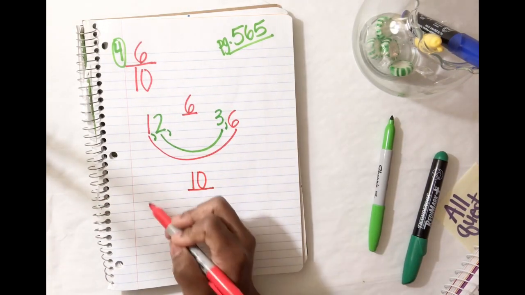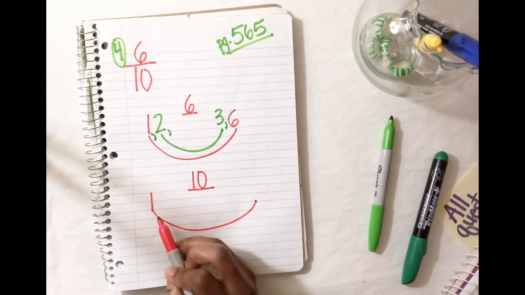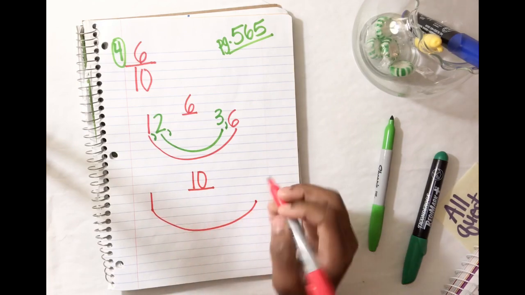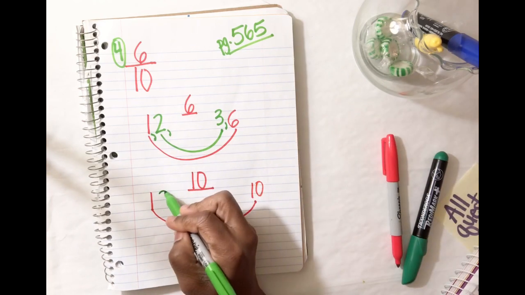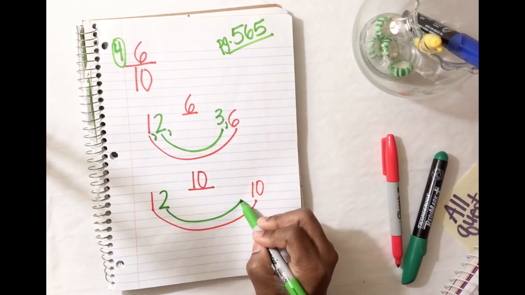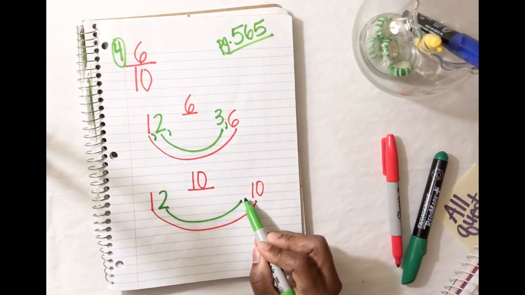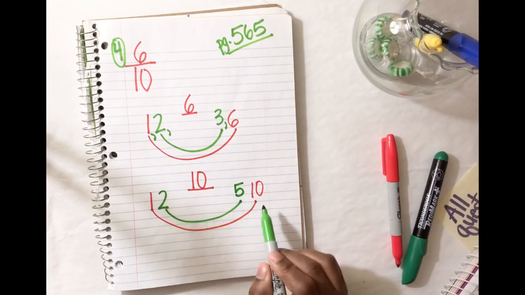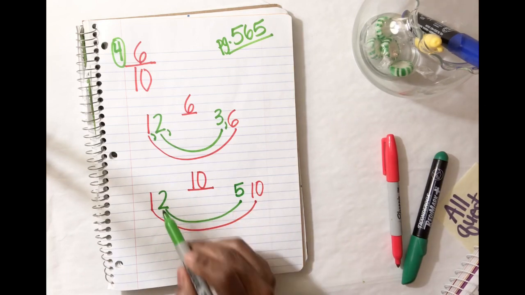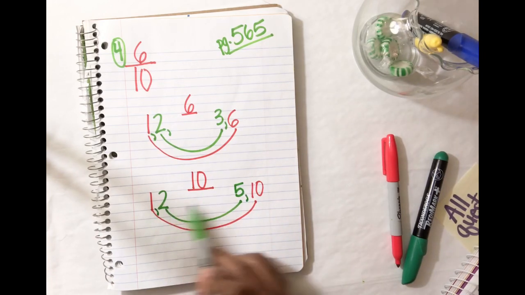So I say, what number can I multiply by 1, start with 1, to get to 10? What number times 1 equals 10? 10. What number can I multiply by 2 to get to 10? Good. 5. Is there anything else we can multiply together to get to 10? So let's separate our factors with a comma. So the factors for 10 are 1, 2, 5, and 10.